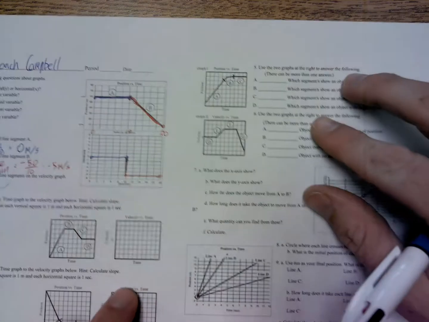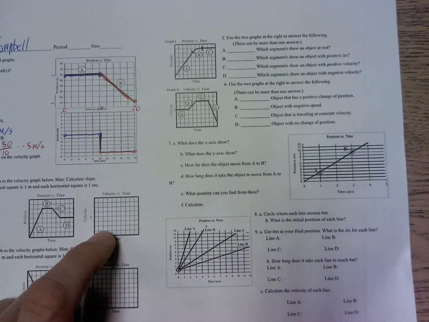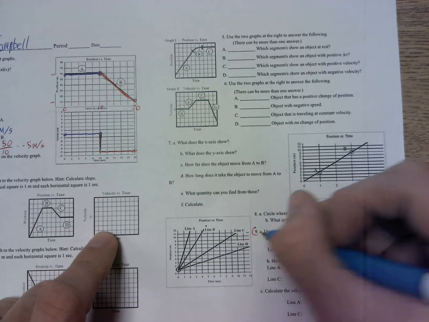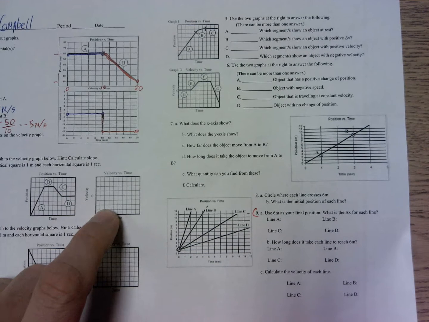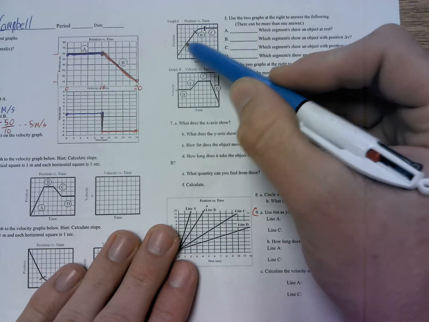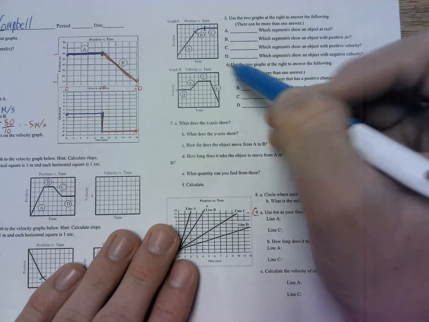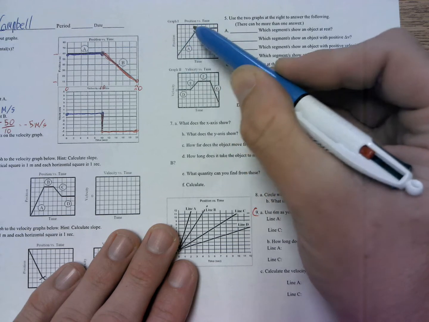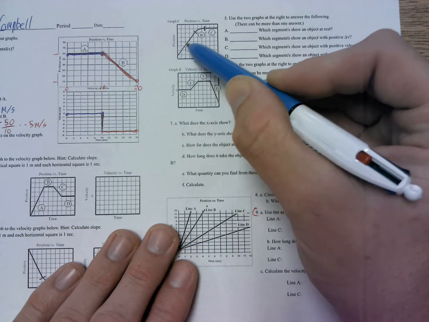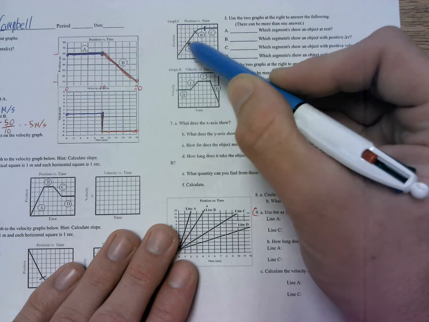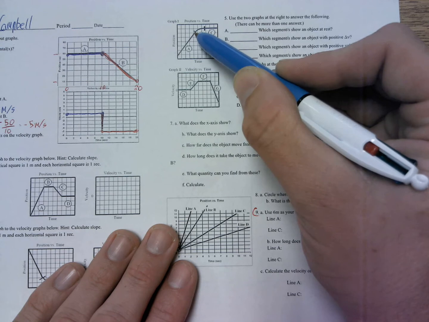On the second page, I once again asked them the same thing. They picked number 9. So we'll go through number 9. I'm not going to write the answers down, but looking at this graph, we should be able to read on a position versus time graph, if we have a positive slope, what does that mean? That means we have a positive velocity going away from the origin.